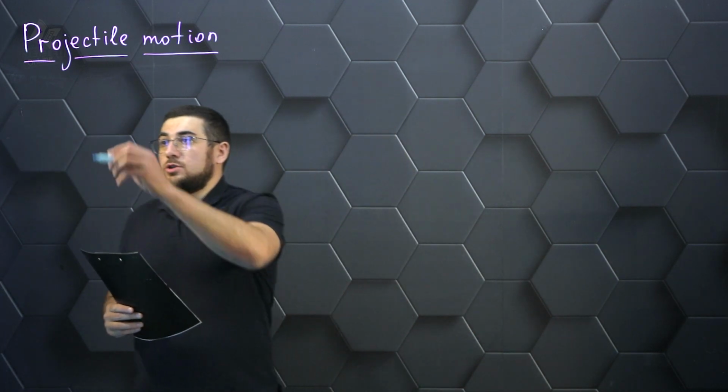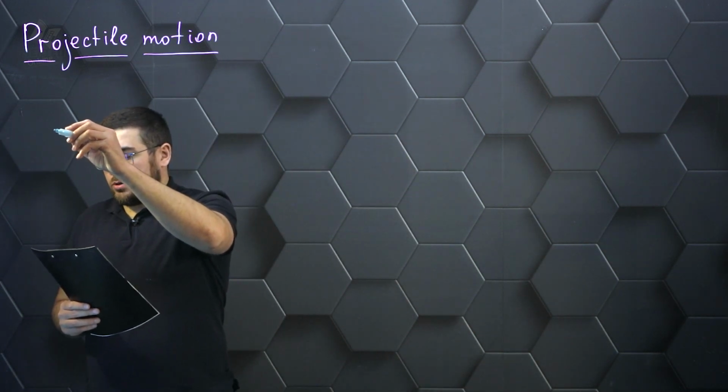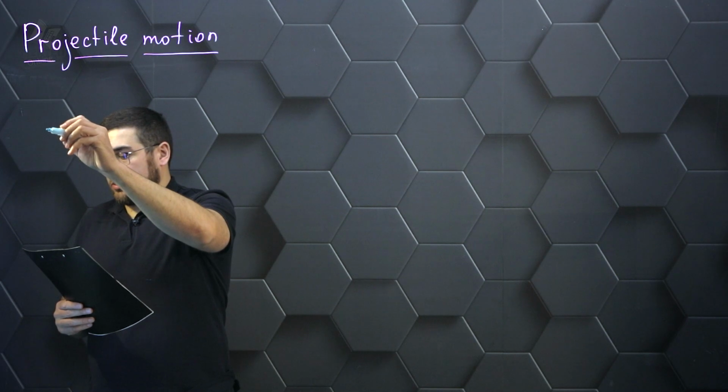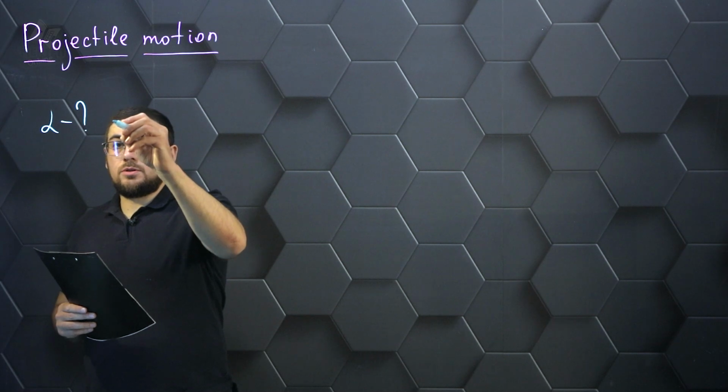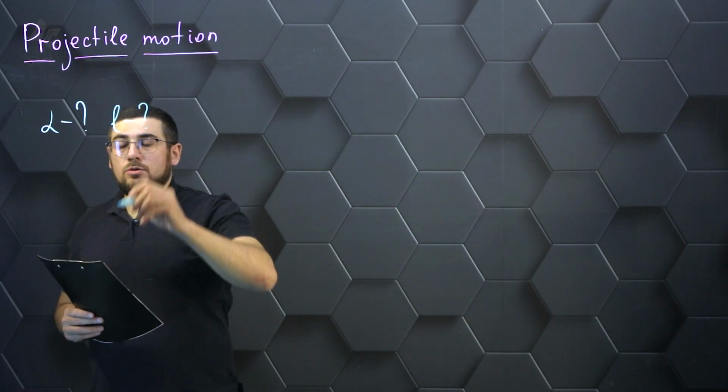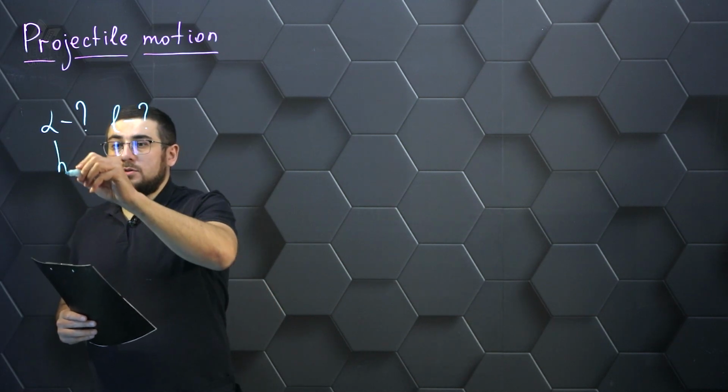Let's write down the conditions of the problem. To begin with, let's put the questions that we will need to work out. Here we will need to find the angle of throwing to begin with, then we need to determine the range of flight and the maximum height of ascent.